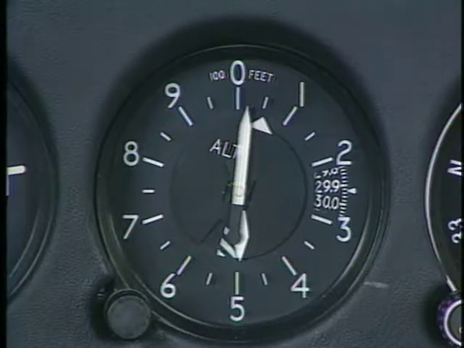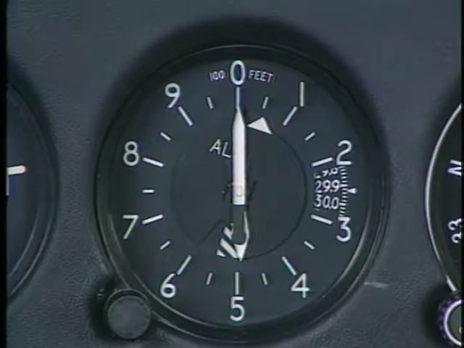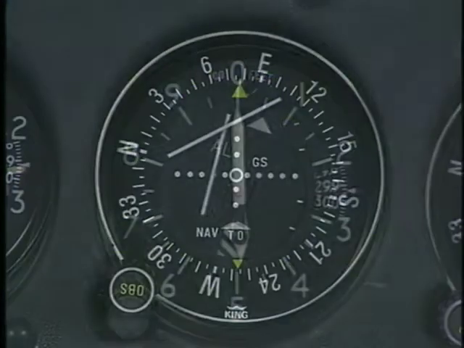Maintaining the altitude assigned by the controller is very important. Controllers assign altitudes that are at or above the minimum vectoring altitude, which provides both obstacle and terrain clearance. Do not descend from this altitude until you are established on the final approach course.